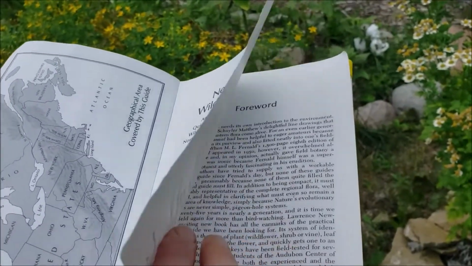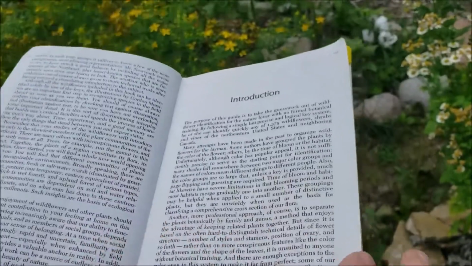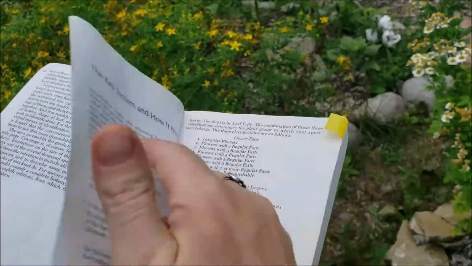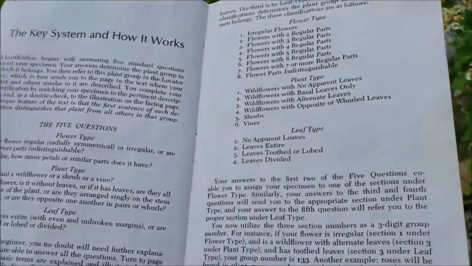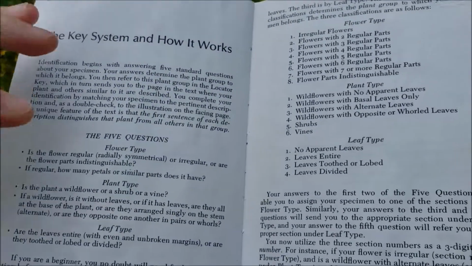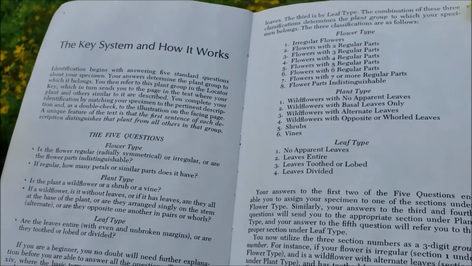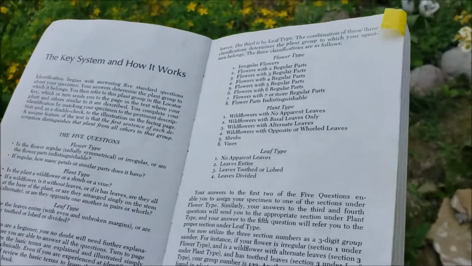And this is definitely something you don't want to skip. You do want to read the first few pages. Maybe not the introduction, but you want to start here and understand how their key system works. It's an absolutely ingenious way to categorize plants and how to identify them.